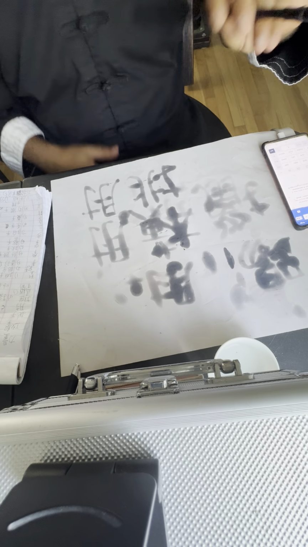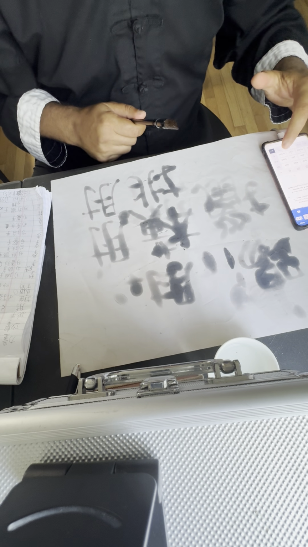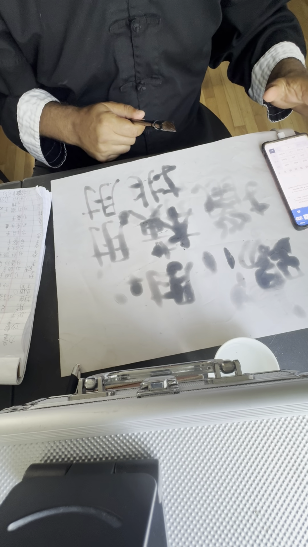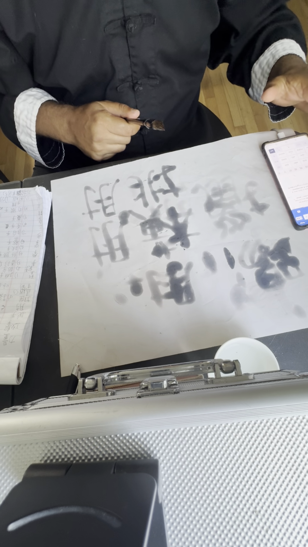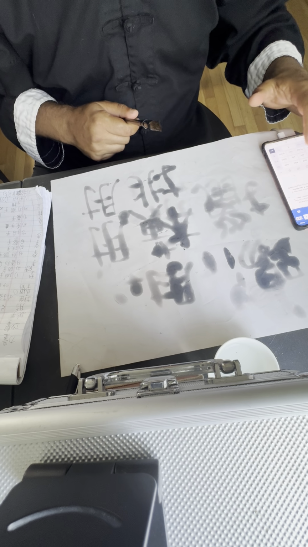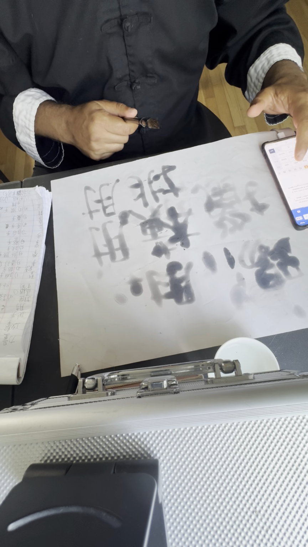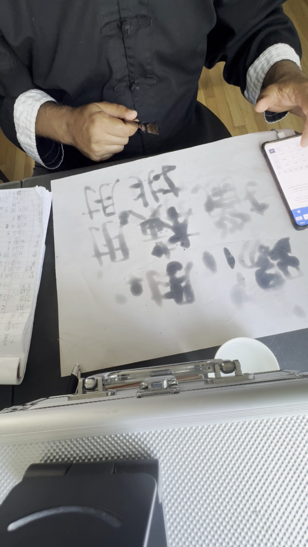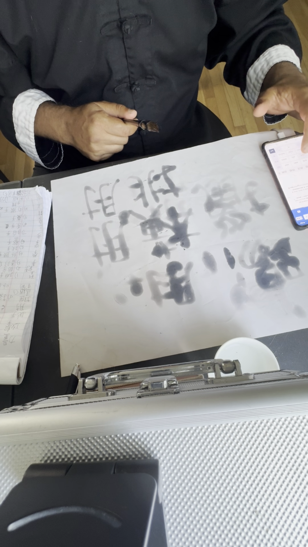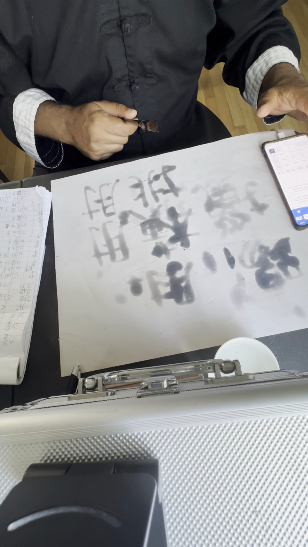Now, the next one is, in long fist, you have a particular form called smashing the fist. So here, you're smashing with the elbow.